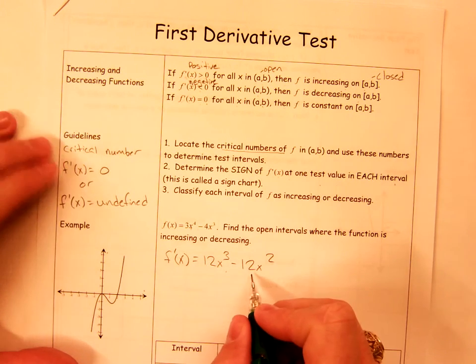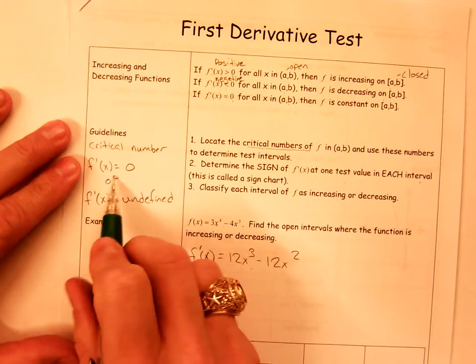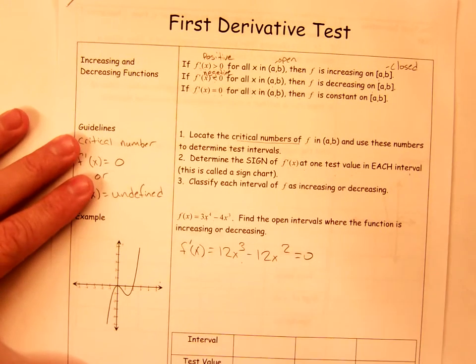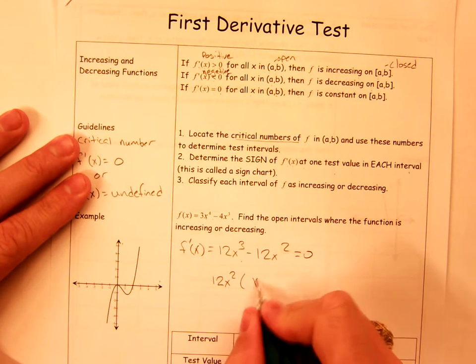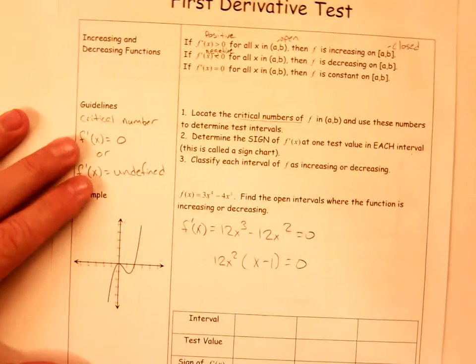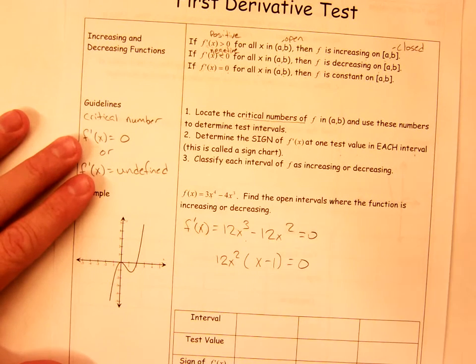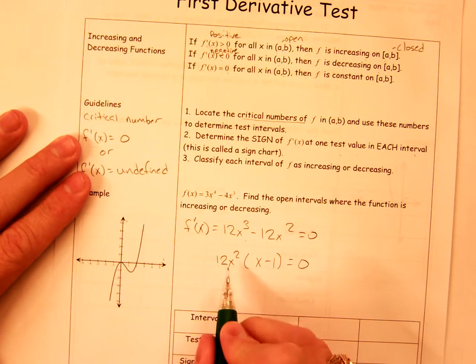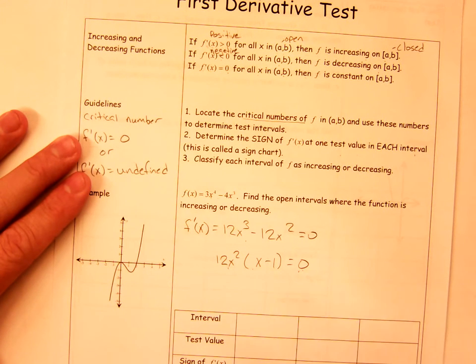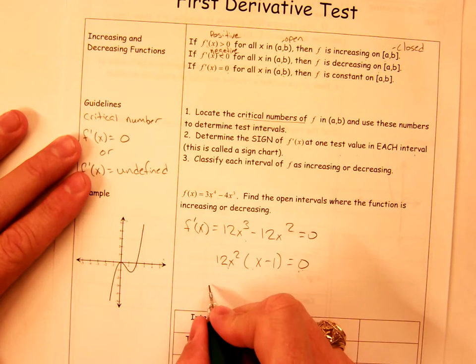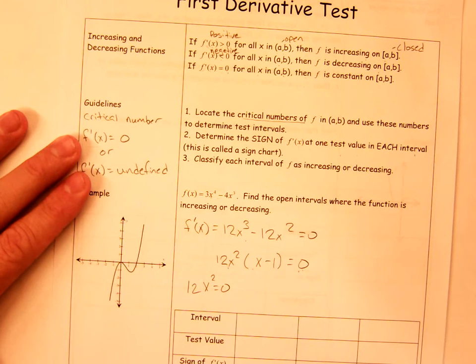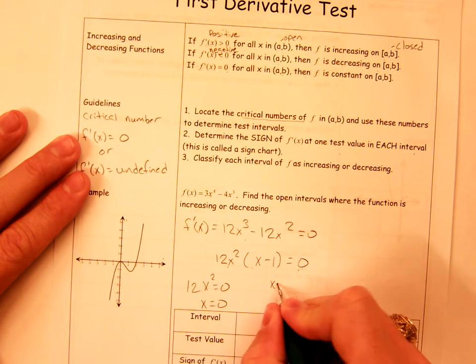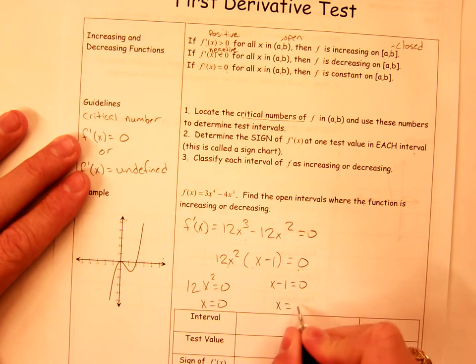So then what is the other place for critical numbers? 0. When it's equal to 0. So I want to set this equal to 0. And then I'm going to factor out a 12x squared, and I'm left with x minus 1. Everybody with me on that? So where does this equation, where is that true? Where is this satisfied? When 12x squared equals 0, which is when x is equal to 0, or when x minus 1 equals 0, which is when x is equal to 1.